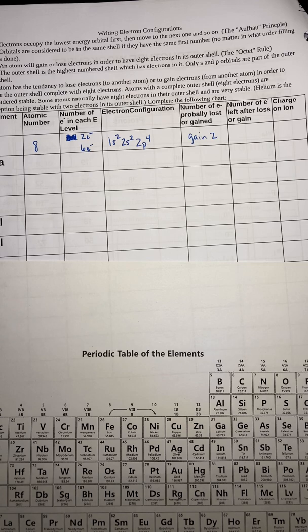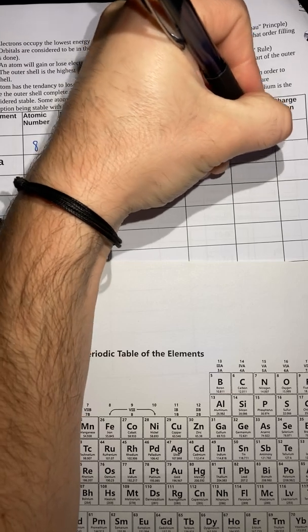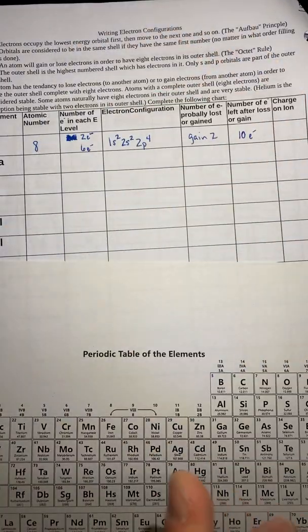So, the number of electrons left after the loss or gain. This is how many electrons you have after it has gained 2. If you had 8 and gained 2, what do you have now? 10. Really, it's 6 in the outer energy level. We have 10 total, 8.